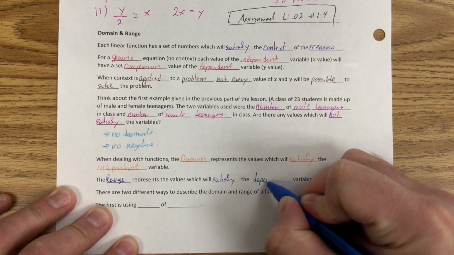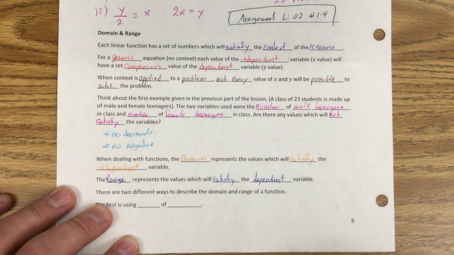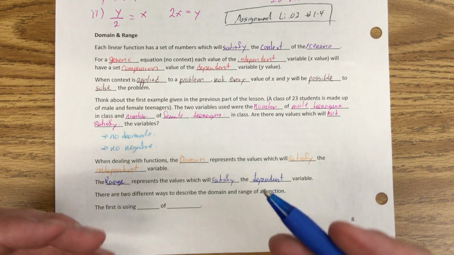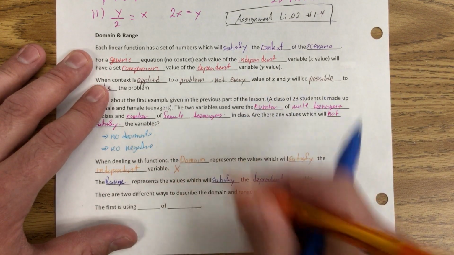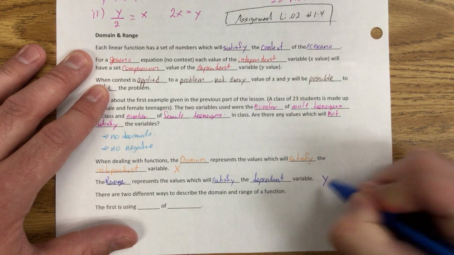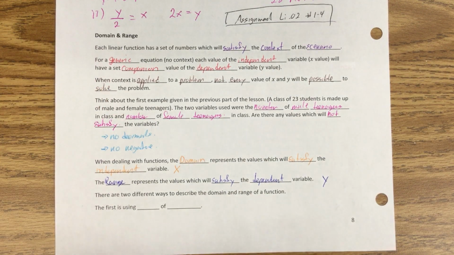represents the values which will satisfy the dependent variable. Okay, so the domain represents our x. We can think of this normally as our x value, and our range is going to represent our y, so x and y. Typically, but again, we can use any letters. It's just typically going to be x and y.